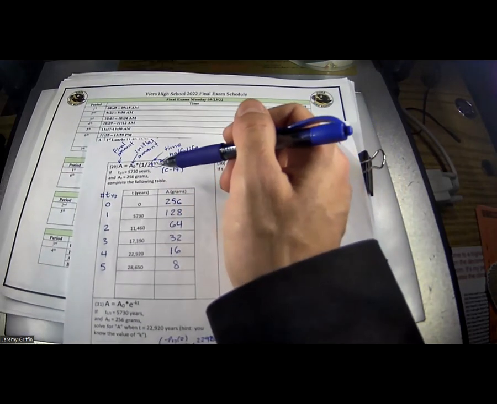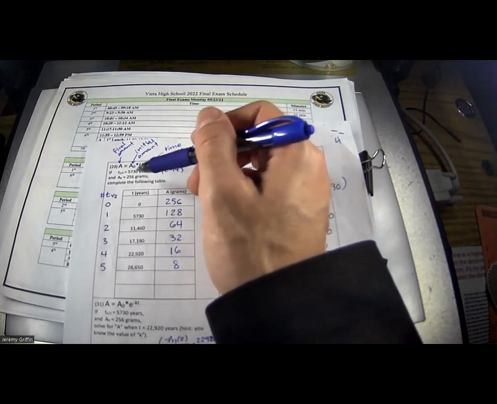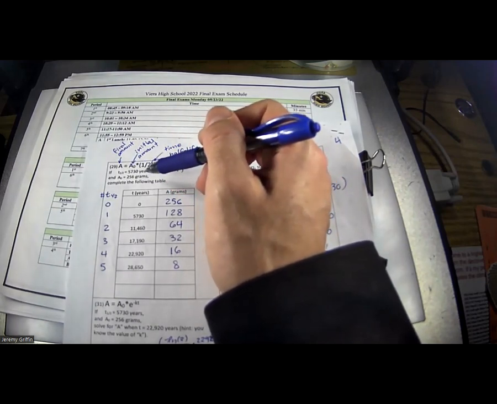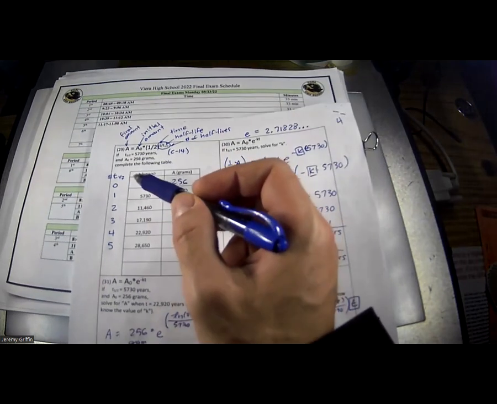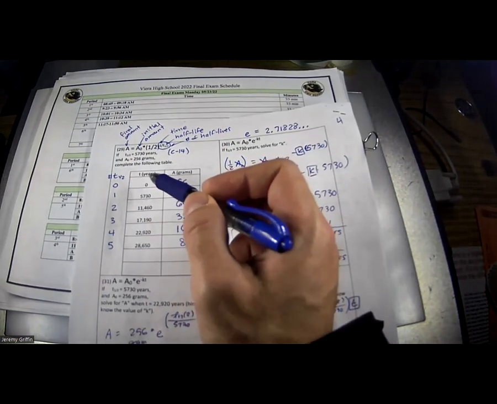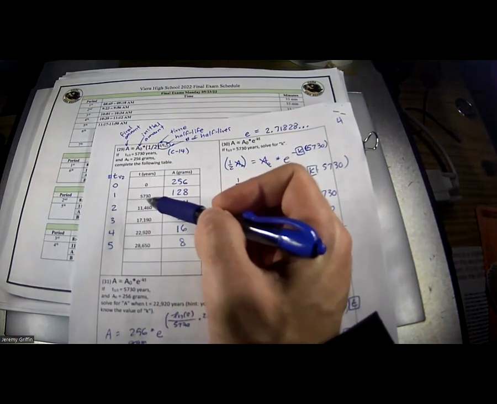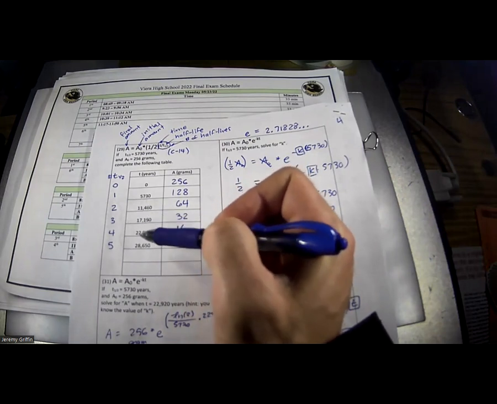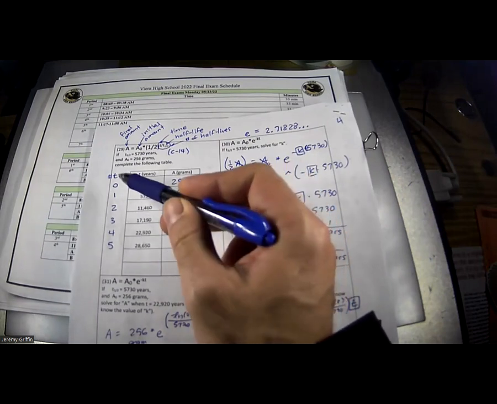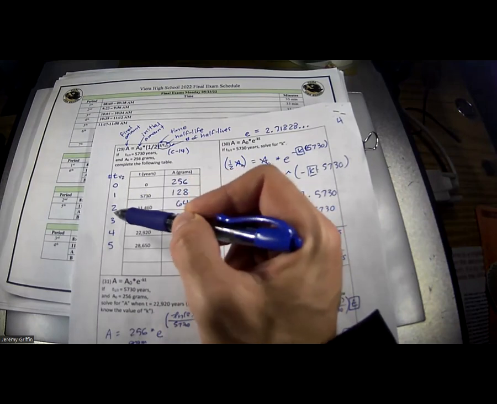Well, okay, so if you know how much substance you're starting with, like so many grams, right? Then here, we've got this table. So the number of years that have passed, look at the number of years that are just integer multiples of that half-life of 5,700, right? So we've got how many half-lives? 0, 1, 2, 3, 4, 5.